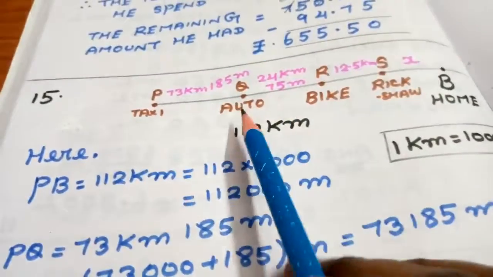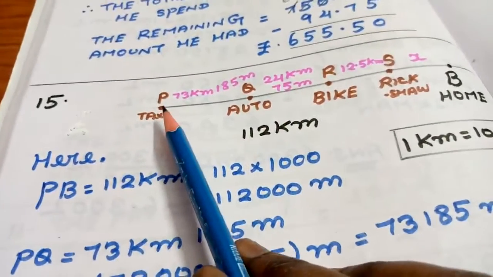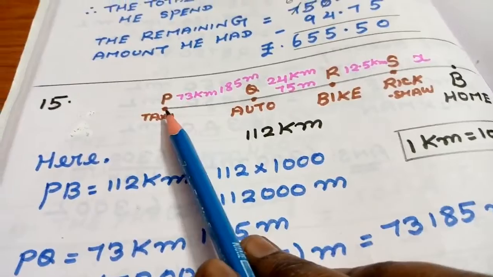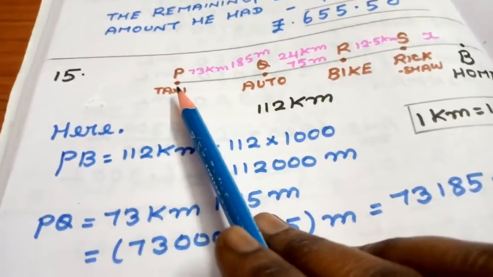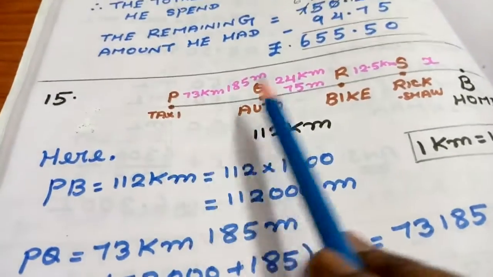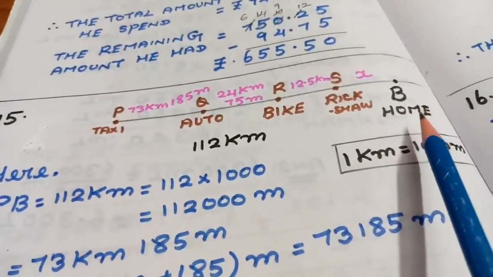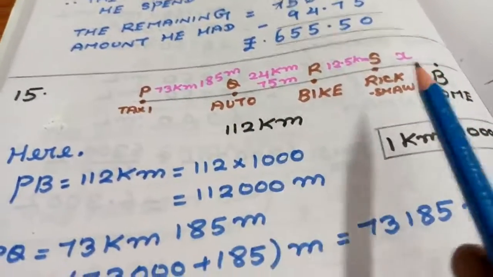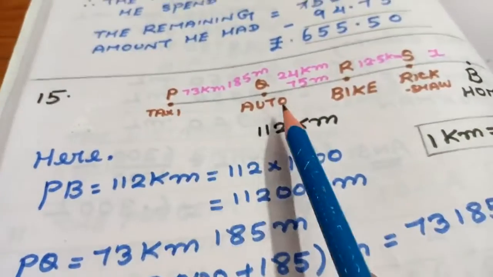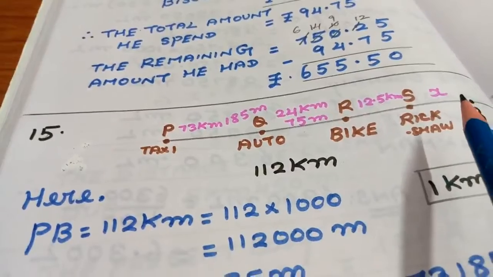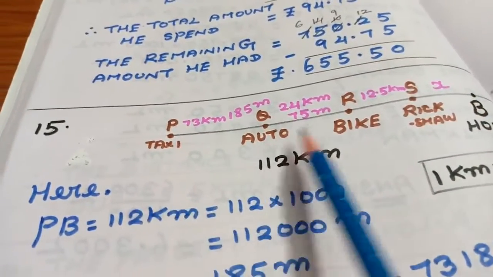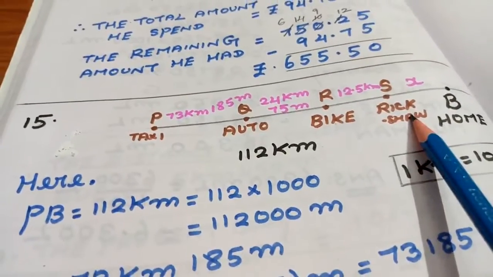So that is the concept they are asking you. If you see the 15th sum here, students, from the starting point itself that particular boy is traveling by taxi. So I am just taking P, Q, R, S and B; you can give any alphabet. From P to Q I am writing the distance measurement that is given in your book: taxi, auto, bike, and the last one is rickshaw.